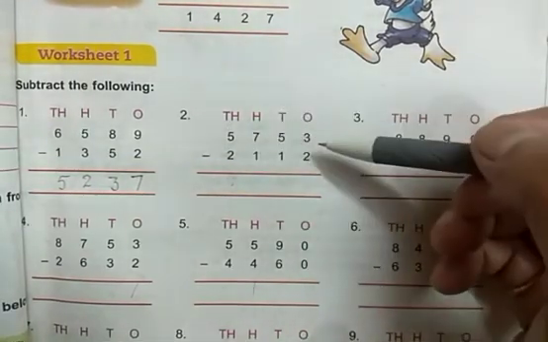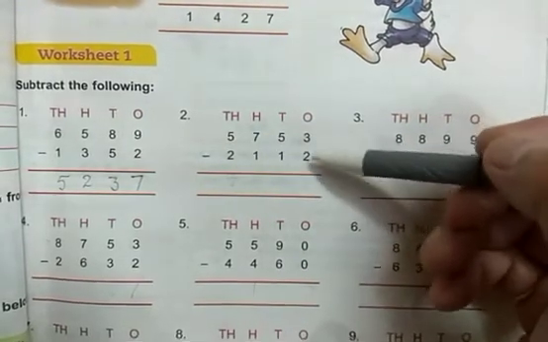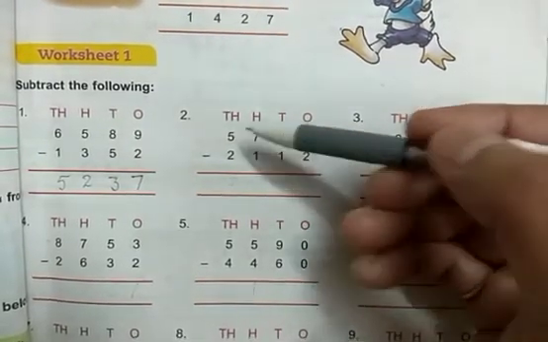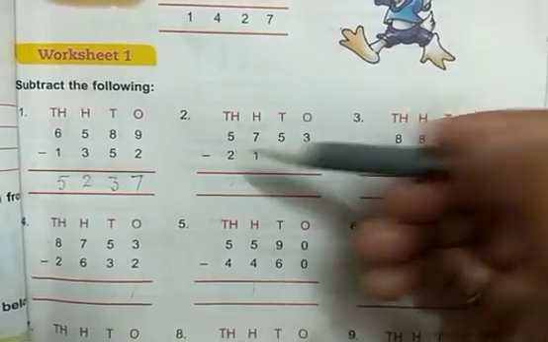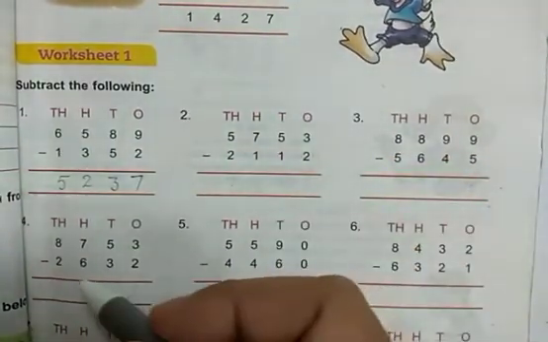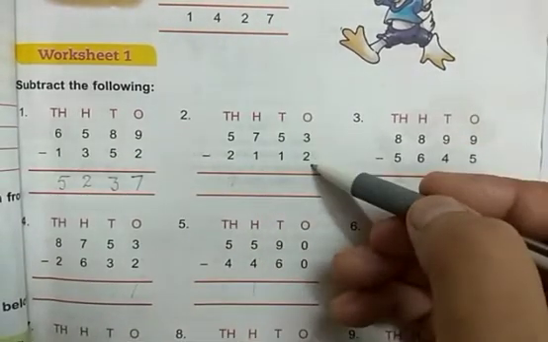So come to the next question. Here again all the upper digits are greater. 3 is greater than 2, 5 is greater than 1, 7 is greater than 1, 5 is greater than 2 again. Now just start subtracting. From which place will we start? Yes, ones.